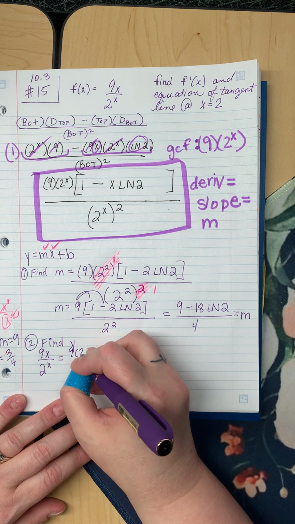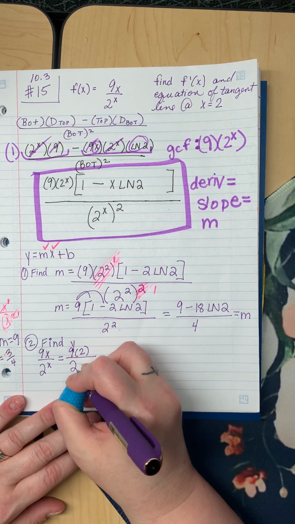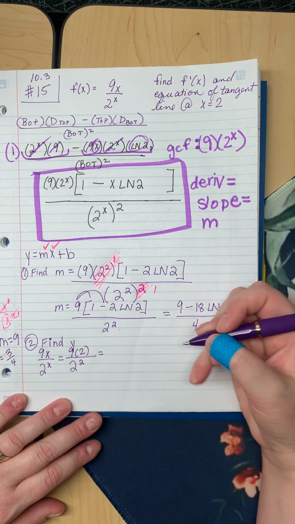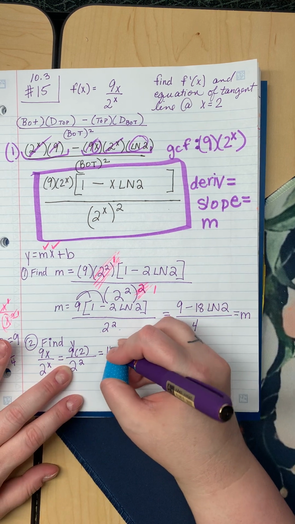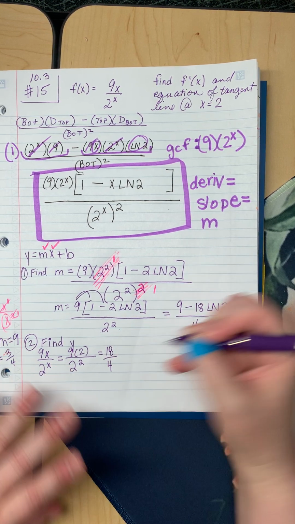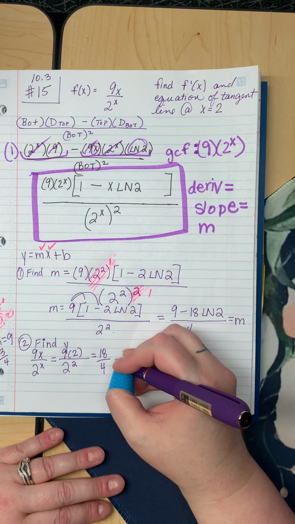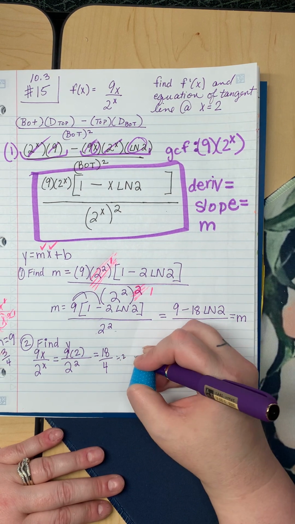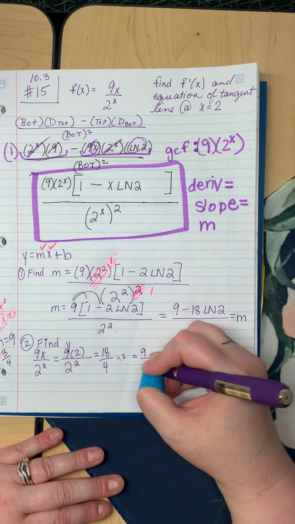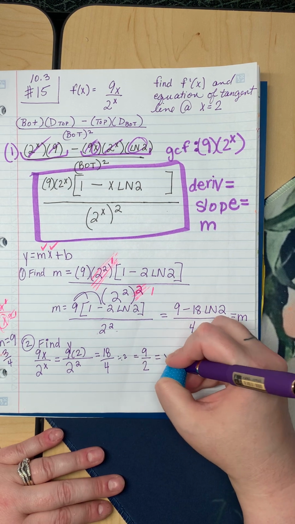So 9 times 2 over 2 to the 2. And on the top, we get a big fat 18. On the bottom, we get a big fat 4. And I think you can reduce that by 2. So we get 9 over 2. And this is the letter y.